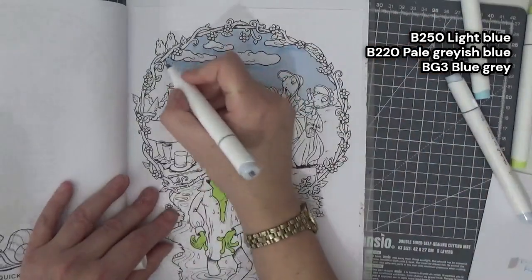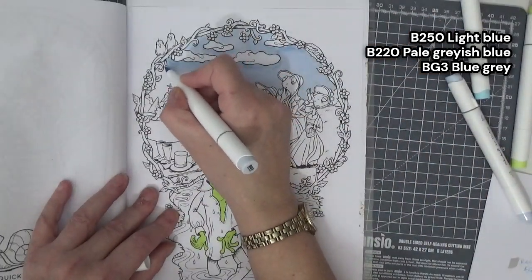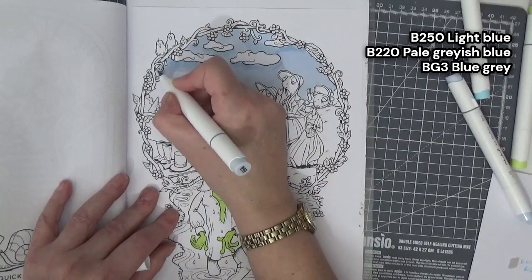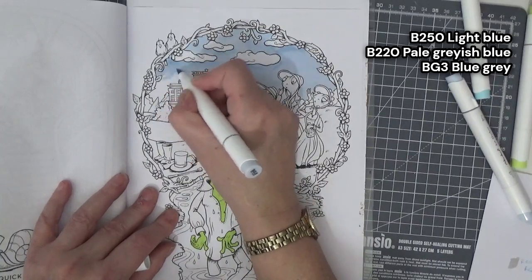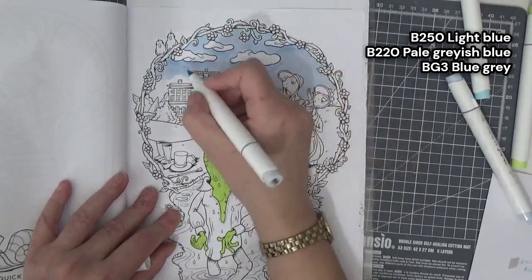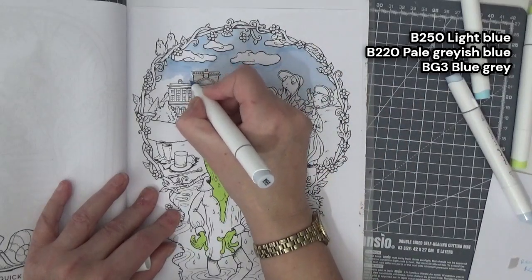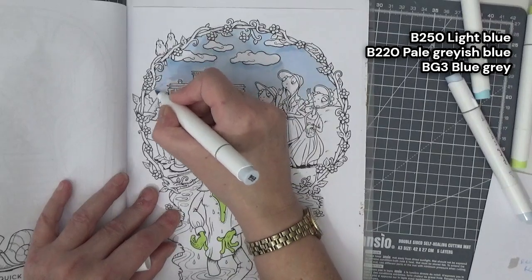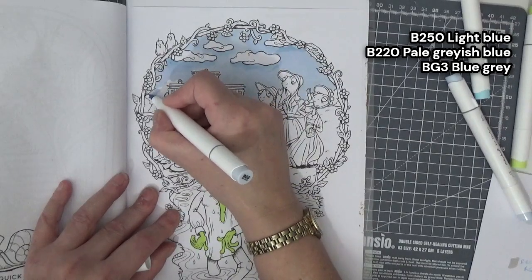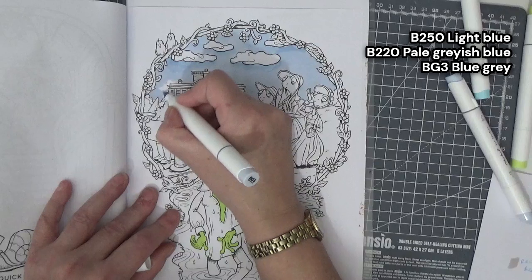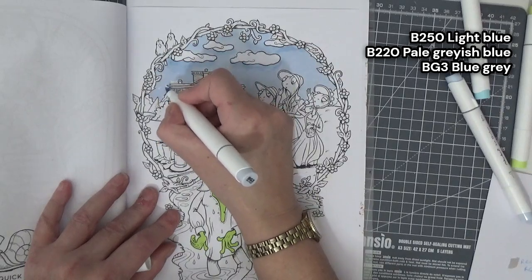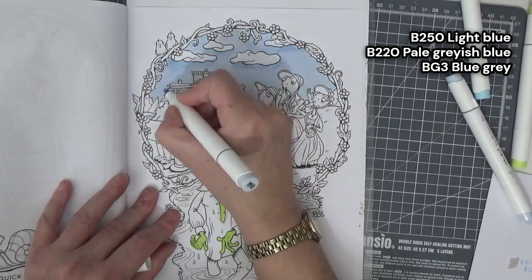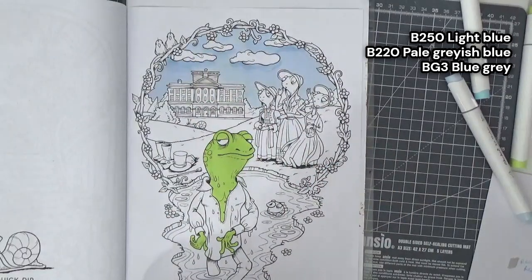Okay. I think this is the biggest space we've got on the page, where we can't stop, we have to keep going. So this is just basing, don't forget, and then we will come back in with pencils.